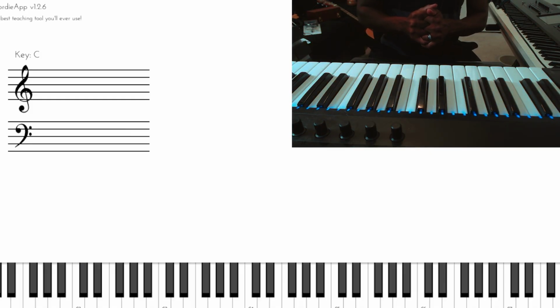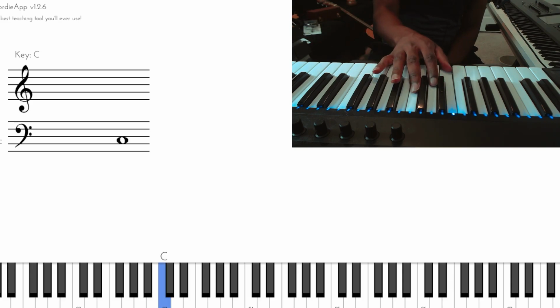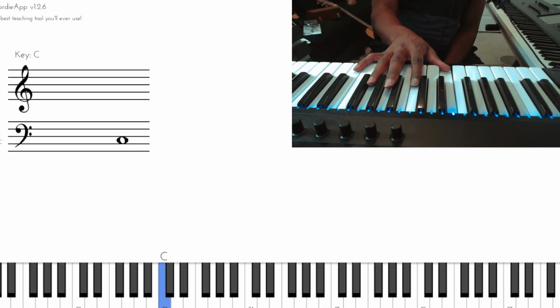Okay, so our last one that we're going to do is called a tritone substitution, which sounds fancy. It sounds really complicated, but really, if you want to know what tritone comes from, it's basically three. It's going to be 3 whole steps, which a whole step is 2 half steps.